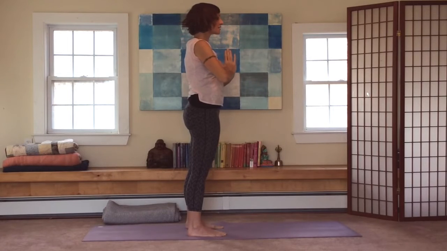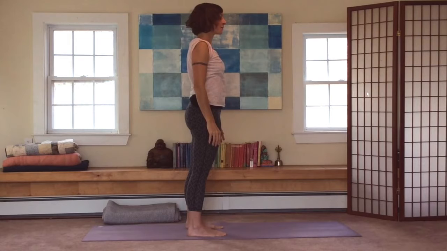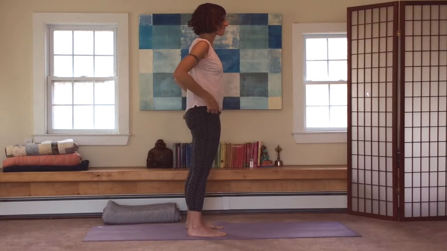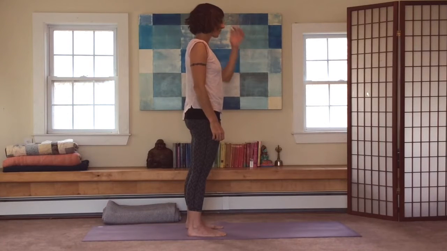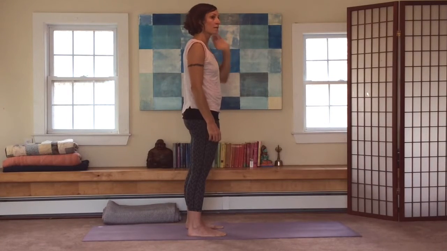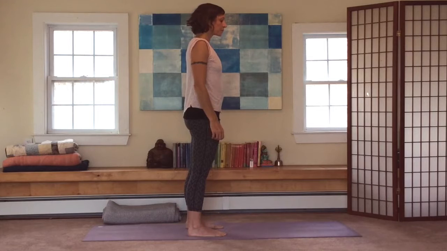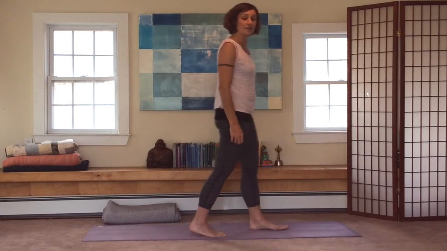Exhale, hands down through center, checking sensation. Relax your arms. Coming to the front of your mat now.